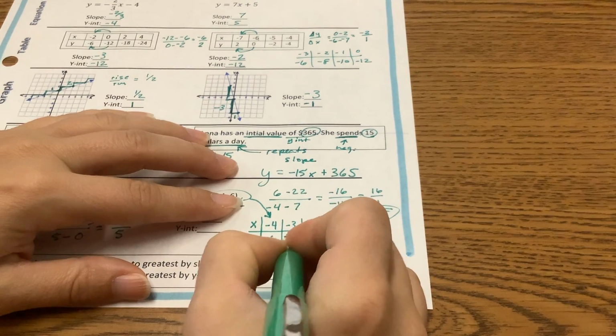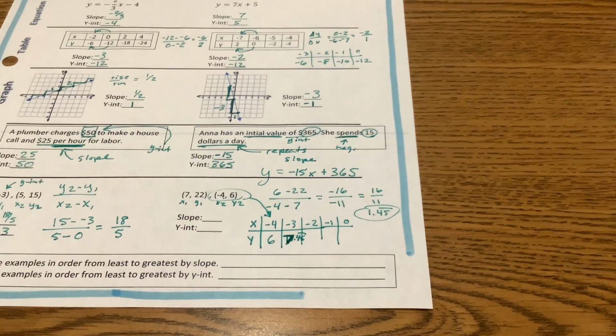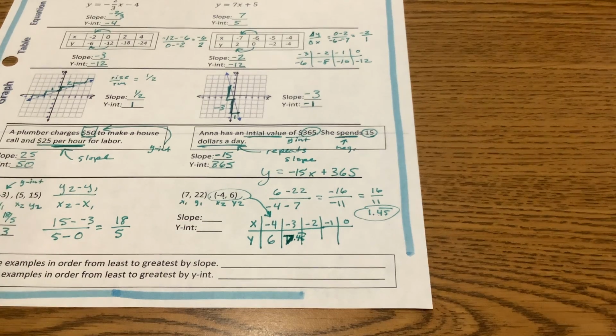Sorry. All right, and then we would have to add that again, right, to get to the next one. So then you would take your 7.45 repeating and add what to it? 1.45, which would be 8.90 repeating. That's right. So go ahead and work your way to 0.